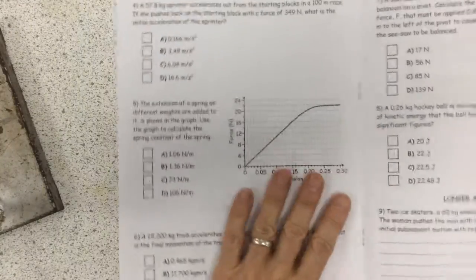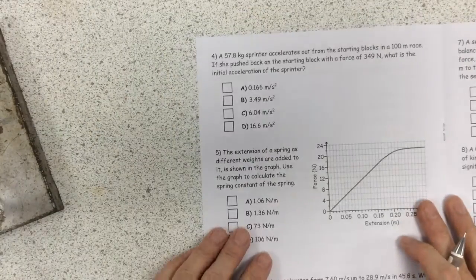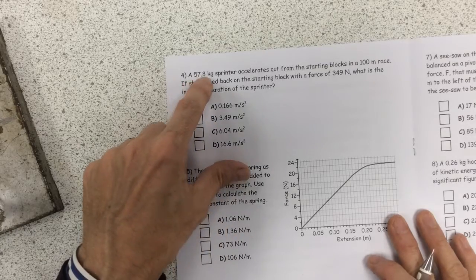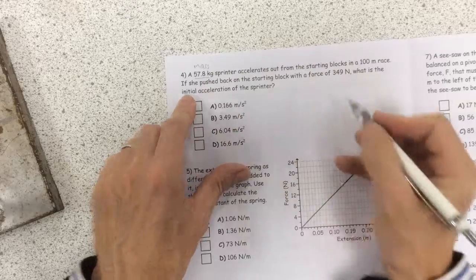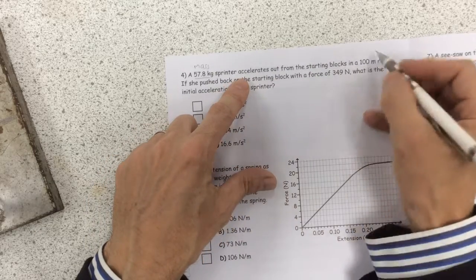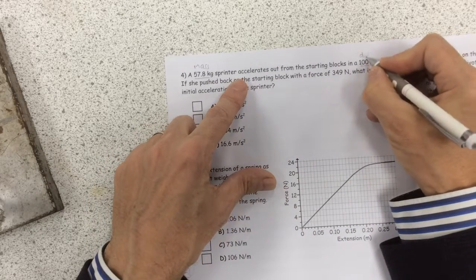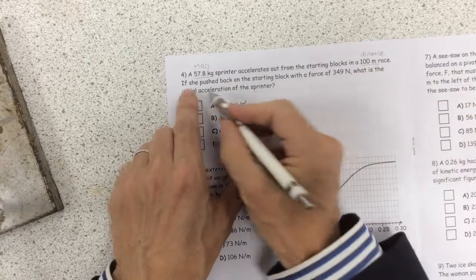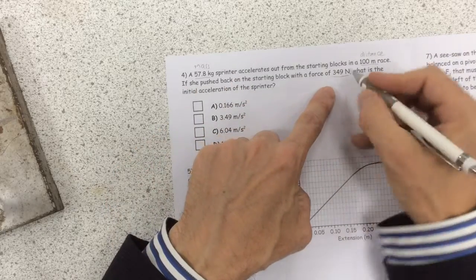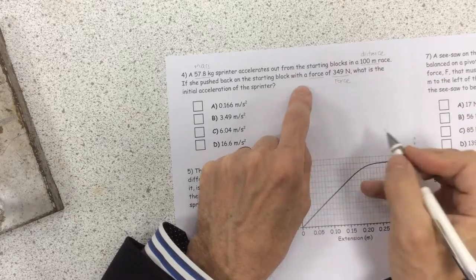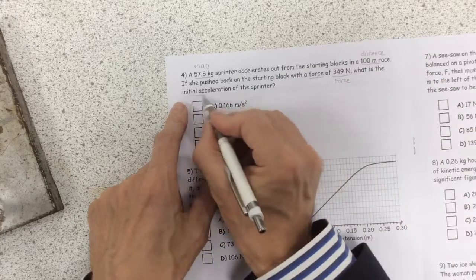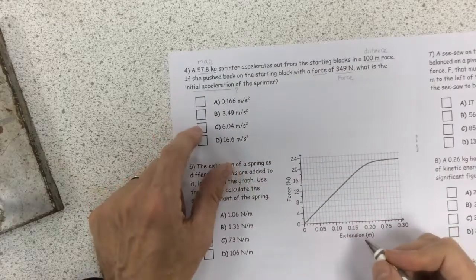Okay, second page of multiple choice. A 57.8 kilogram sprinter, so that's a mass, accelerates from the starting blocks in a 100-meter race, that's a distance. If she pushed back with 349 newtons, that's a force. What's the acceleration? So we want to know the acceleration.